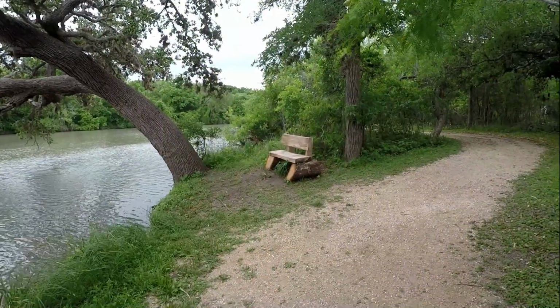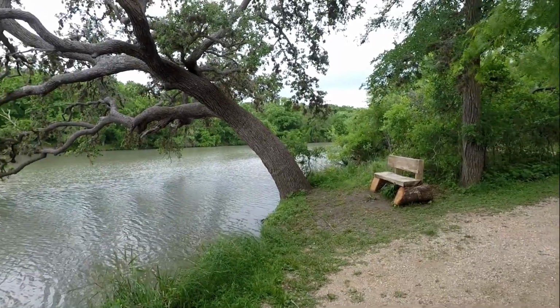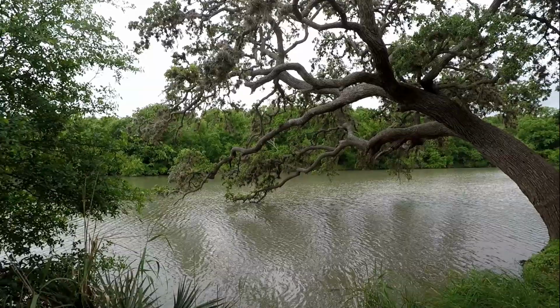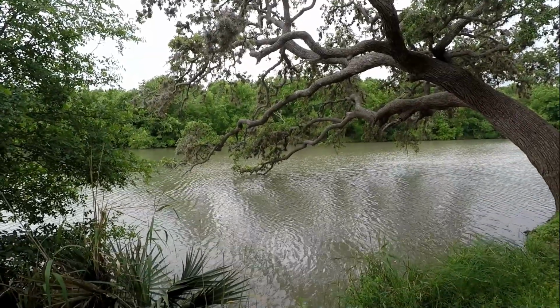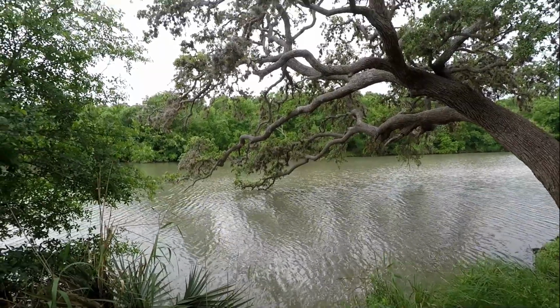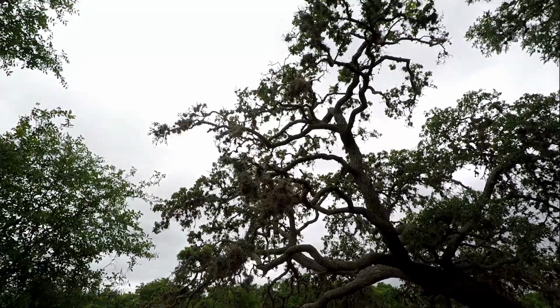All right, so going along here and you see this little bench. But check this out. This is the big story. Look at this tree. And look how it stretches out over this water. And there's one single branch out there touching the water. Literally leaned right down into it. But this is the whole tree.